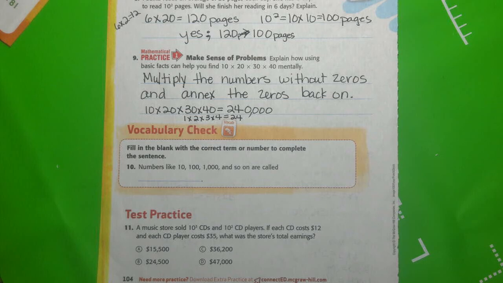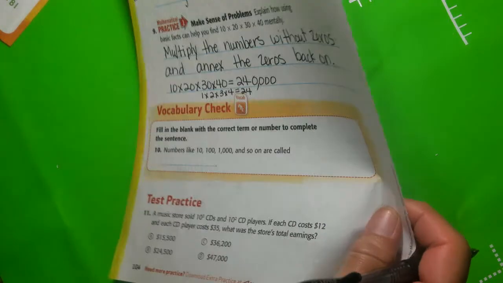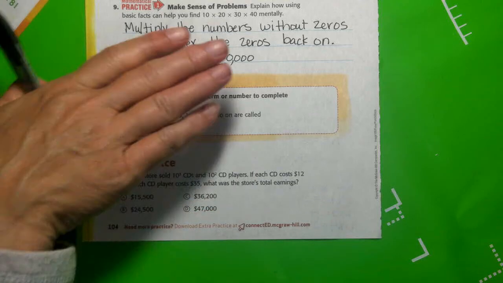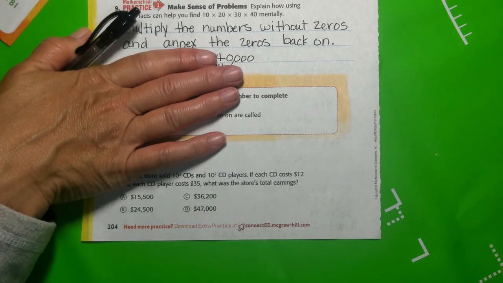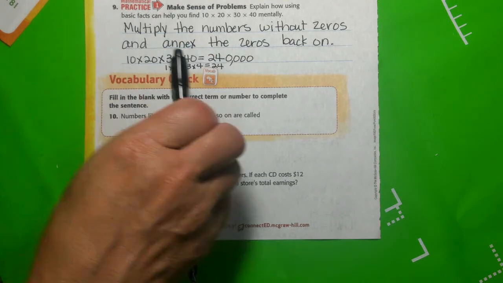They did not ask you to solve the problem, so you didn't have to do that. But if you would have wanted to, because you know I like doing math, you could do that. So all you guys have to do is write the sentence. That's all they wanted. Explain how we use it.